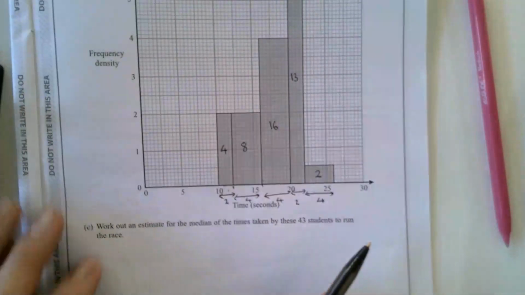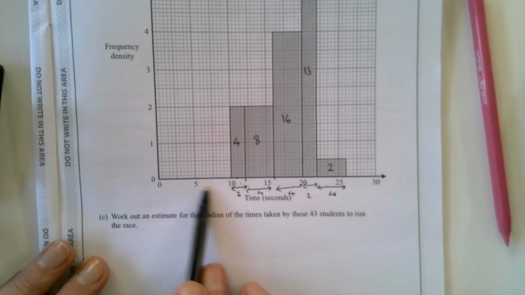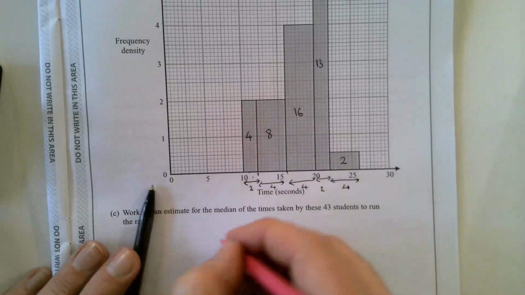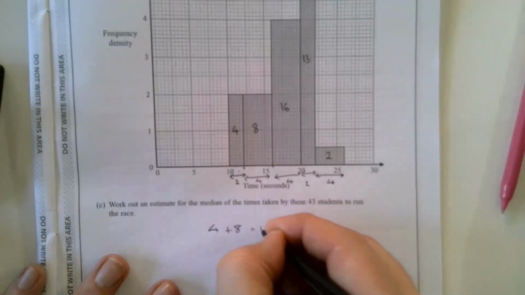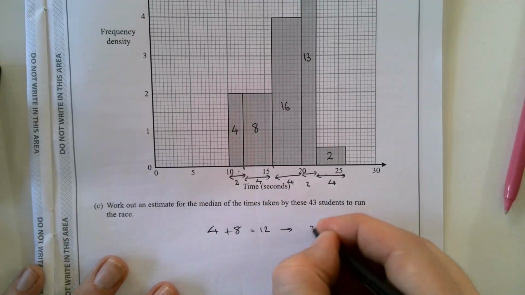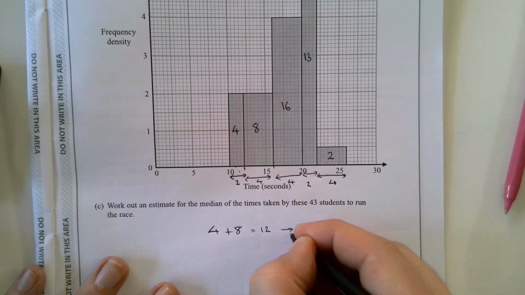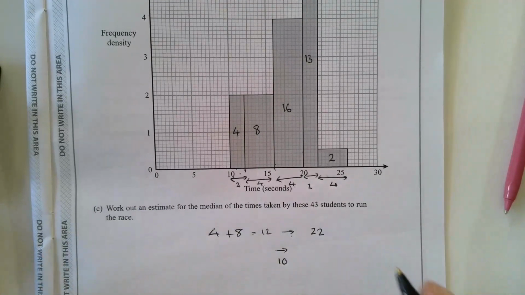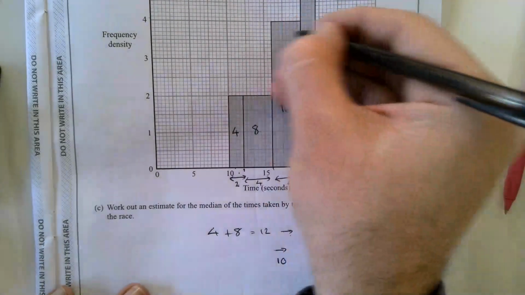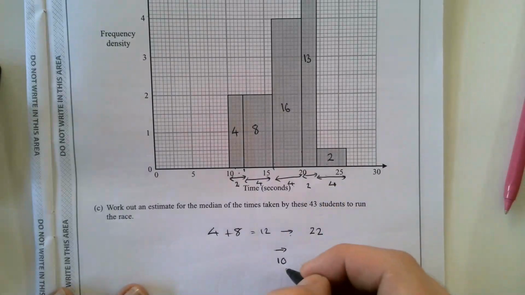So I'm trying to find the 22nd value going across here. So I've got 4, and I've got 8. So far I'm up to 12, but I'm trying to get to 22. So I need another 10, don't I? So I want to go 10. I don't want to go all the way across here. I just want to go 10.